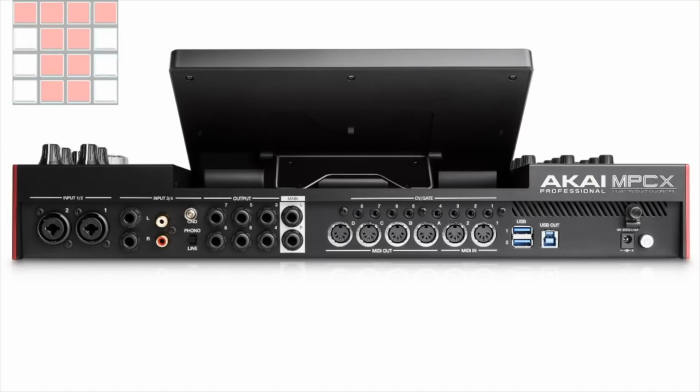Also, next to that, you've got 2 vertically orientated or stacked USB input ports. Now it doesn't explicitly say they're USB inputs, as it does the USB 3 port. It says USB output, you could probably see there. The reason these are inputs is because these can be used to accept a USB MIDI device to control the MPC.